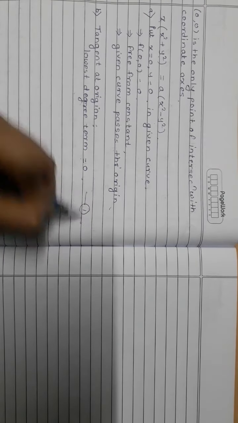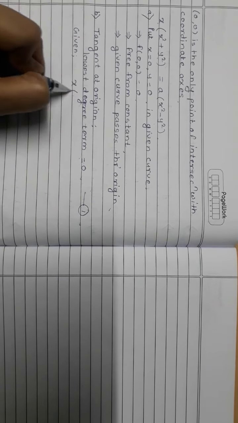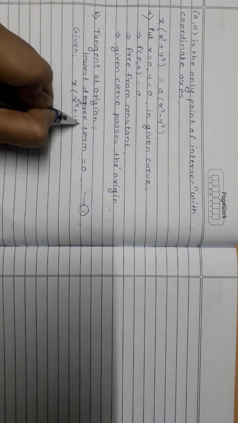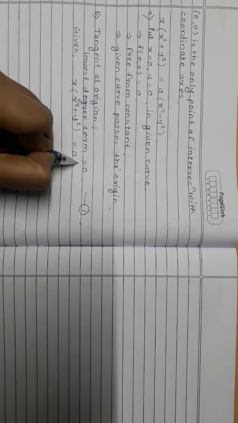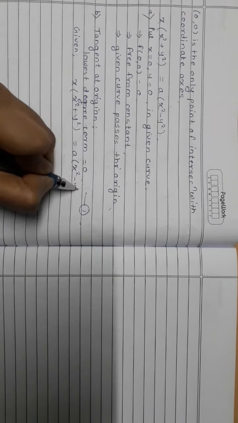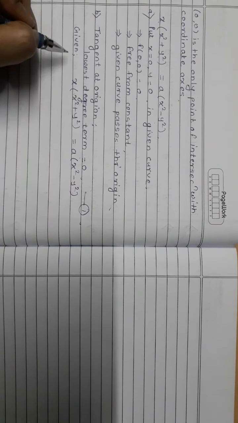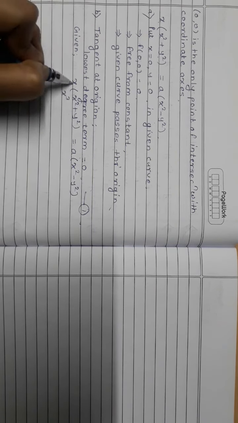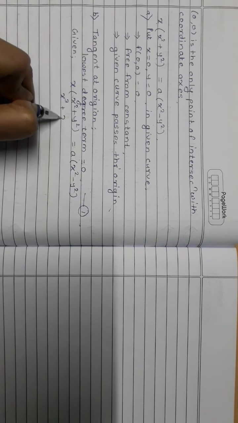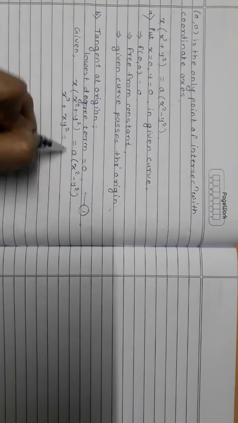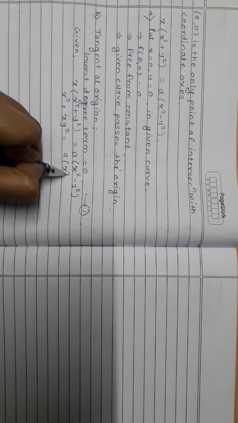So this is equation 1. The given thing is x into x square plus y square is equal to a into x square minus y square. So just multiply here by x inside, so this is x cube plus x y square. This a is just a constant.